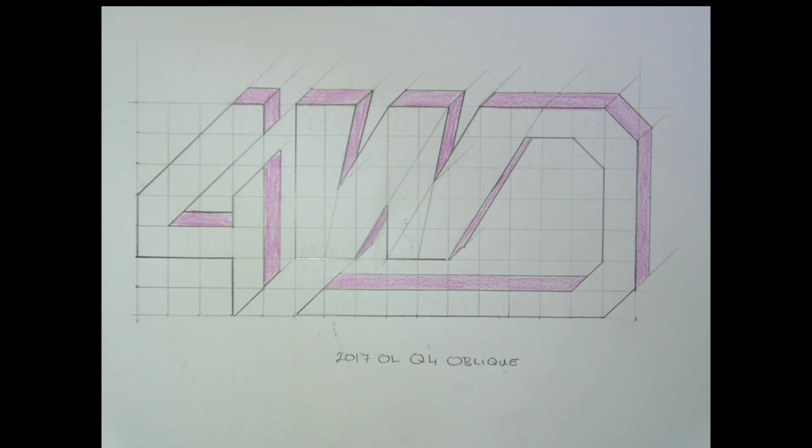This is the 2017 Ordinary Level Question 4 Oblique.